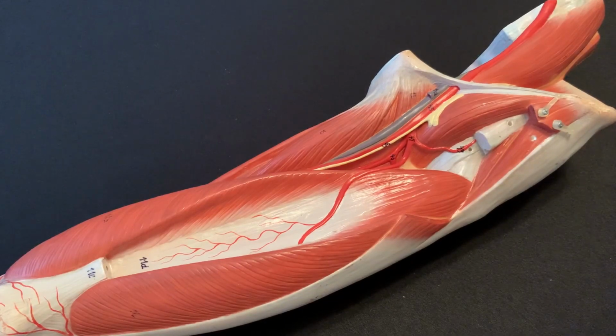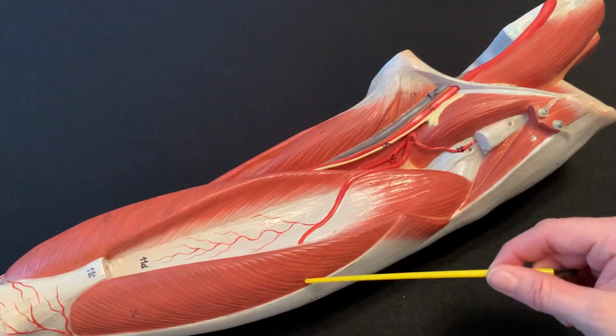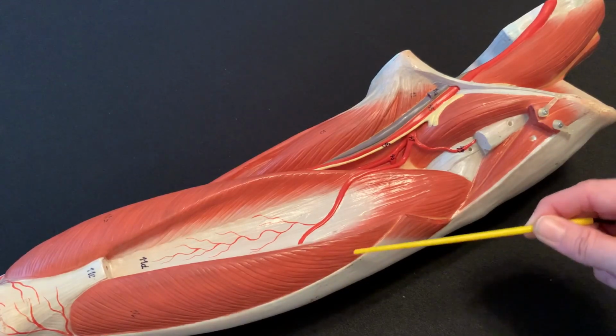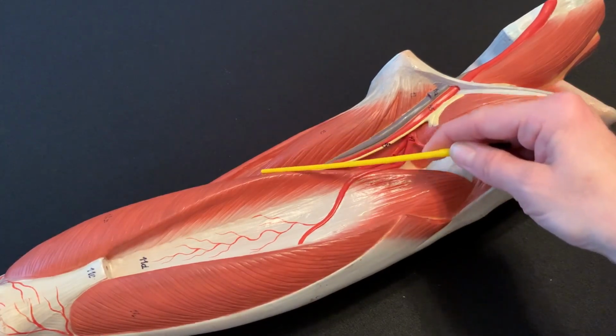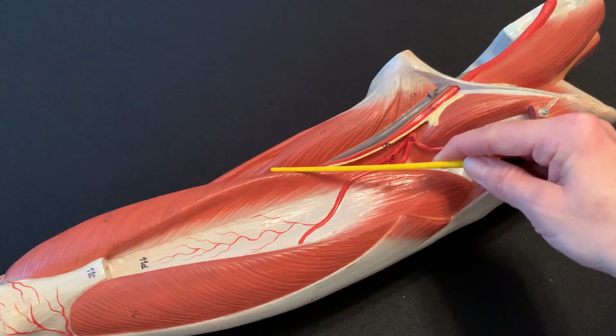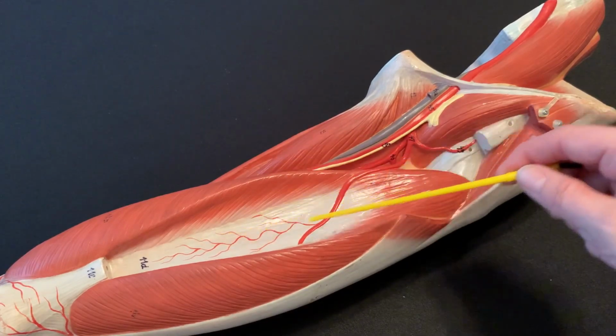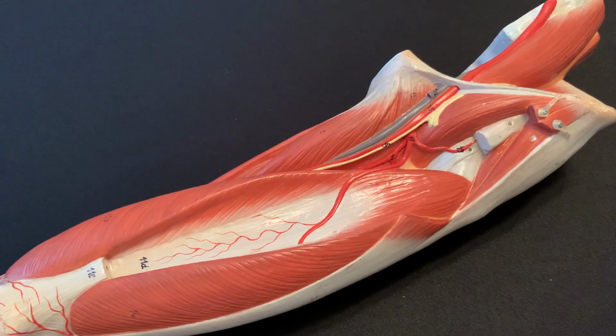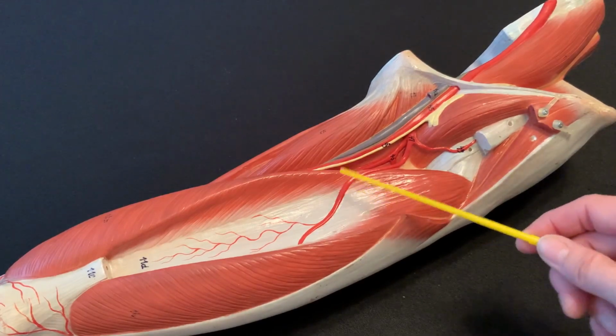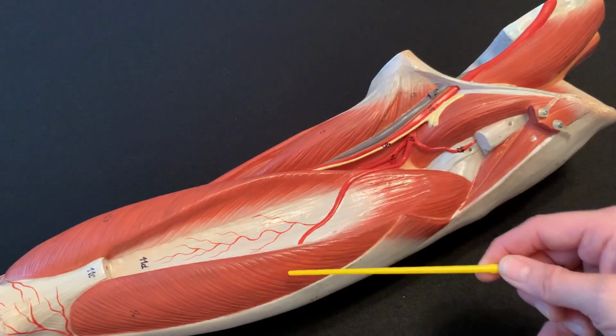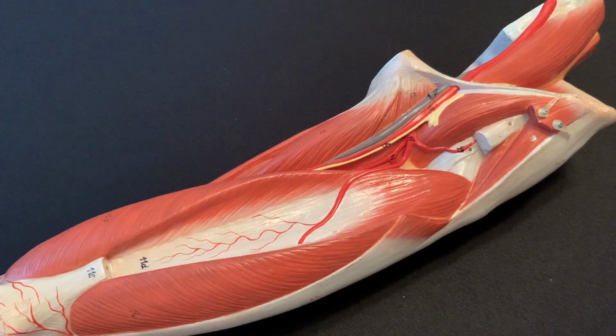However, something to point out with these is these do not originate on the os coxa. They all originate from either the lateral lip of the linea aspera, so it kind of wraps around to that side of the femur, the medial lip of the linea aspera, or the vastus intermedius is just on that broad anterior part of the proximal femur. So all of those originate on the femur and insert onto the tibia, so that should imply to you that those are just going to be responsible for action on the knee and specifically extending the knee.